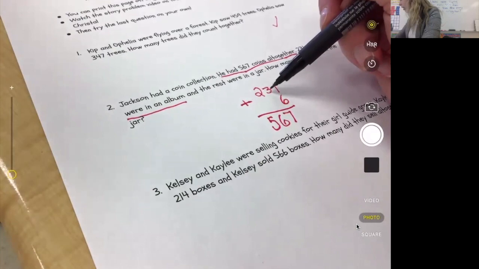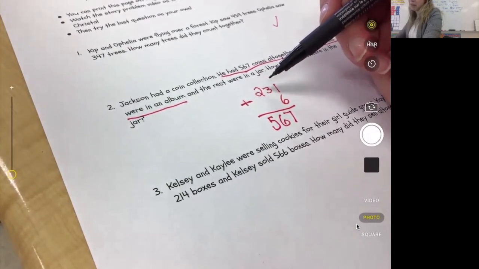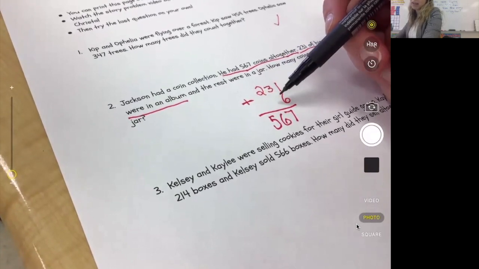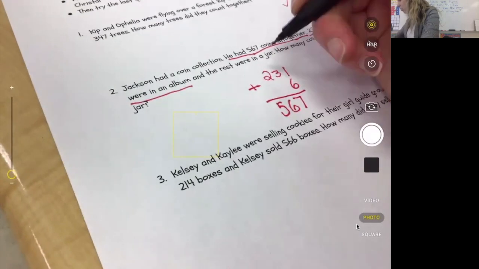Now I have a 3 up here, and I need to add something to the 3 to get 6. Well, that's an easy one. I bet you can get that. 3 plus blank is 6. 3 plus 3. Awesome job, invisible class.